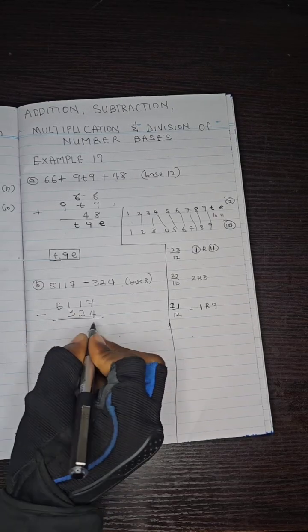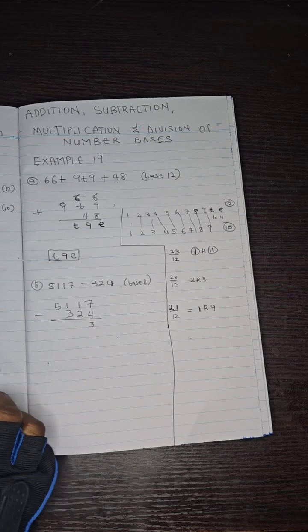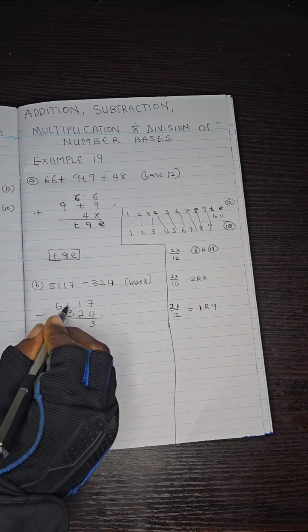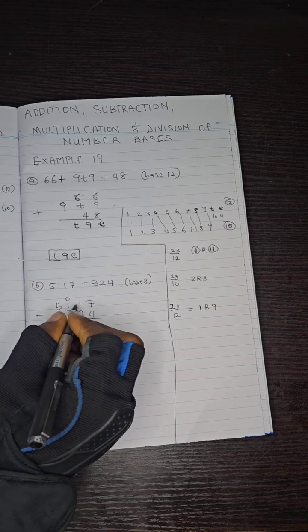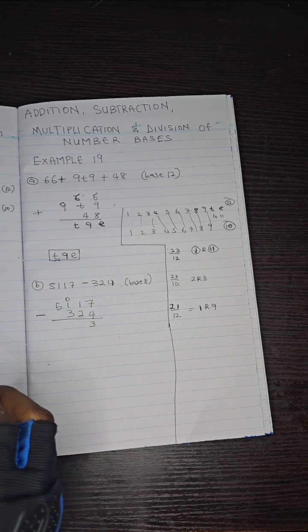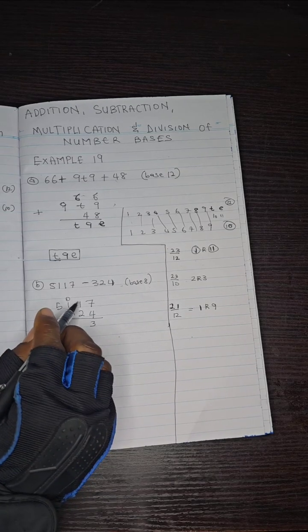7 minus 4 is what? 3. 1 minus 2, can it go? No. So you carry 1 from here, and here will now be 0. But when you carry 1, when you want to add it, what is that 1 going to be? When we do base 10 and carry 1, that 1 is 10. That's why when you carry 1 from base 10 and add it, it will be 11.